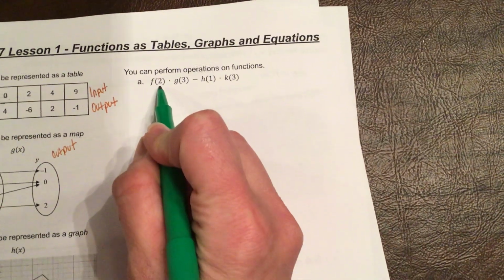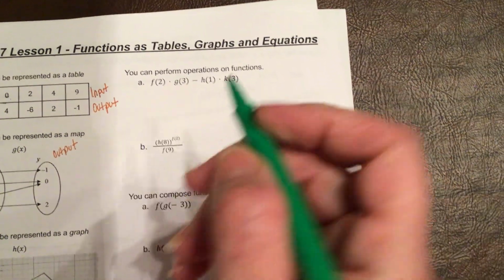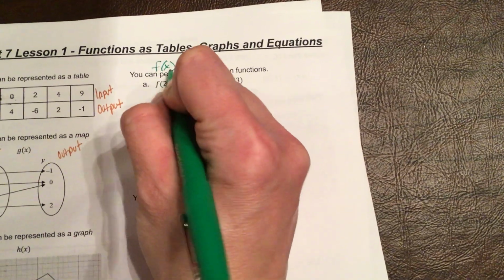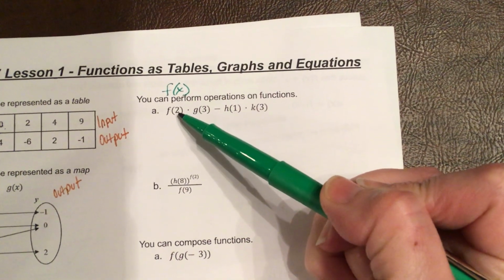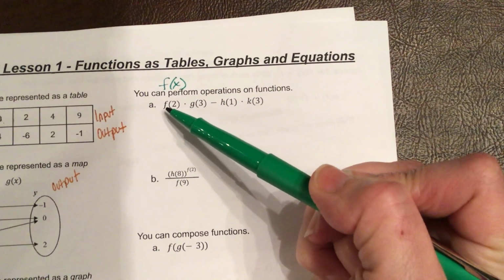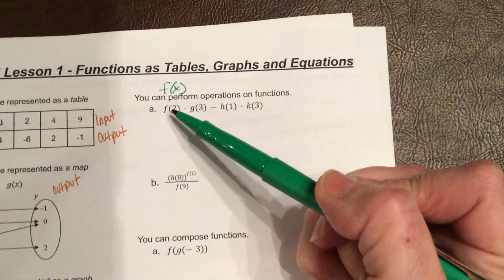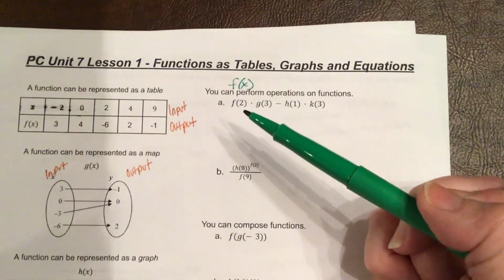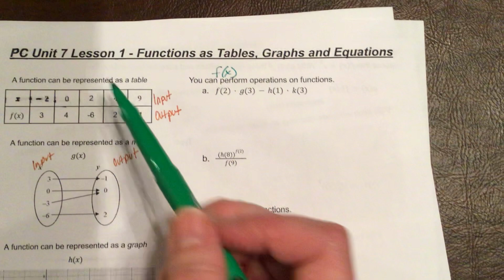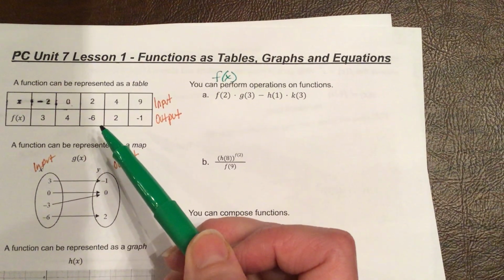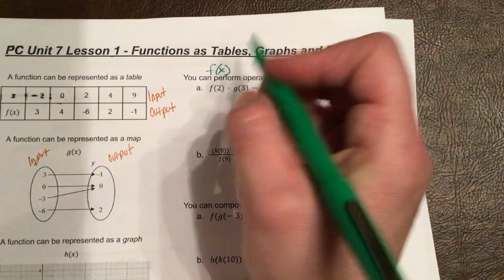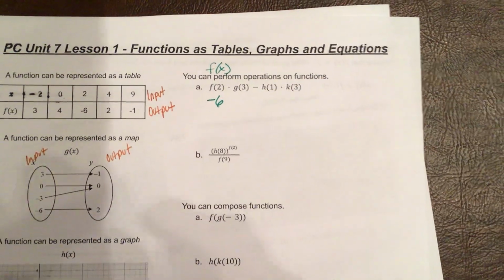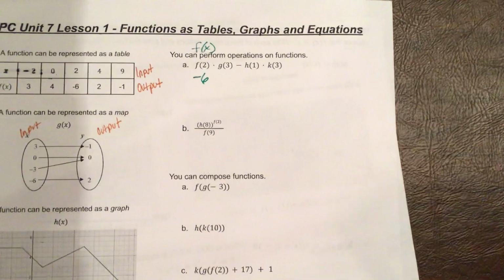When I say f of 2, it's basically saying f of x. Well, what am I replacing x with? I'm replacing x with 2. So 2 is my input. What I'm asking you to do here when I say perform the operation is to evaluate what f of 2 is. So you would go to your f of x function, which is this table. When my input, or my x value, is 2, my output is -6. So that's what that value equals.